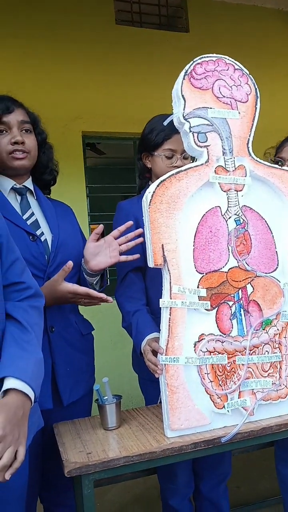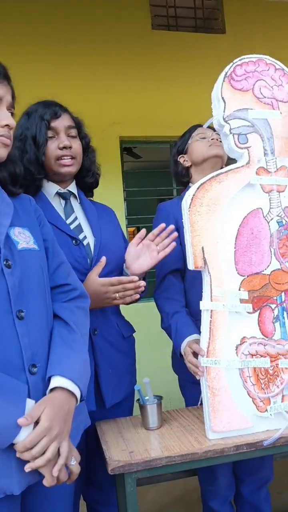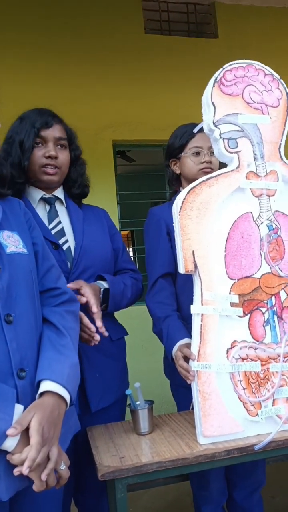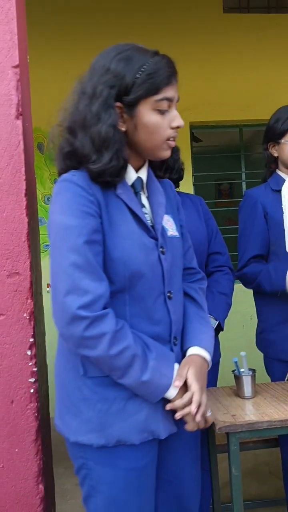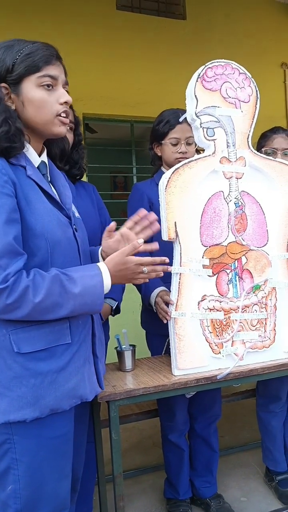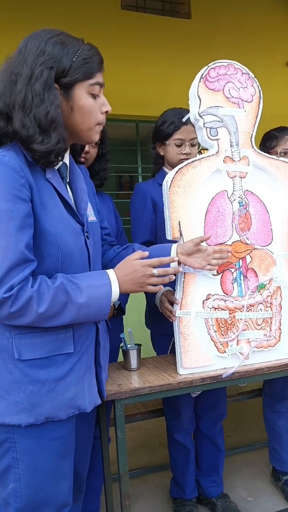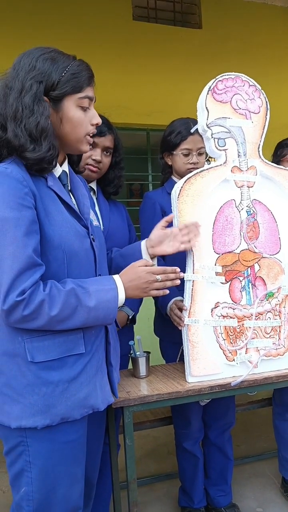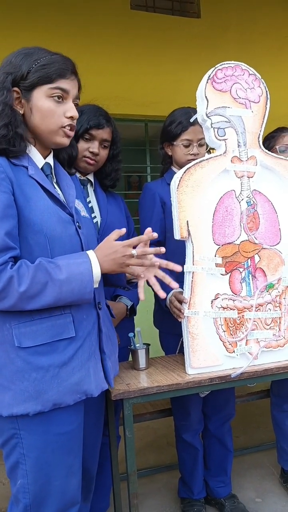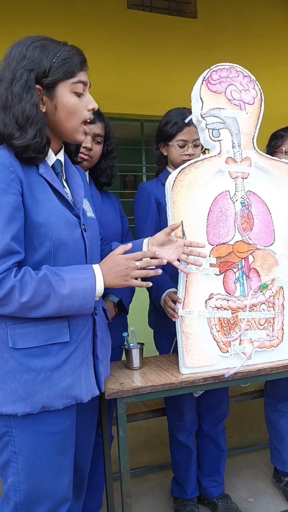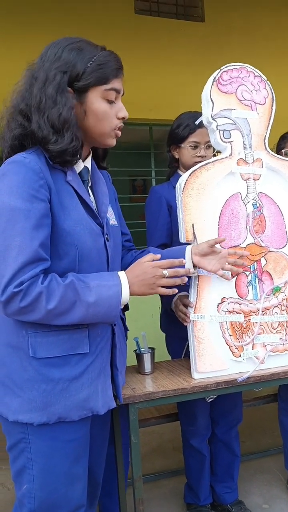Now the partially digested food in the stomach is known as chyme, and this food enters the small intestine. The small intestine is divided into 3 parts, that is duodenum, jejunum, and ileum. When the chyme comes into the duodenum, the liver secretes its bile juice, which is stored in the gallbladder. The gallbladder secretes its bile juice into the duodenum.